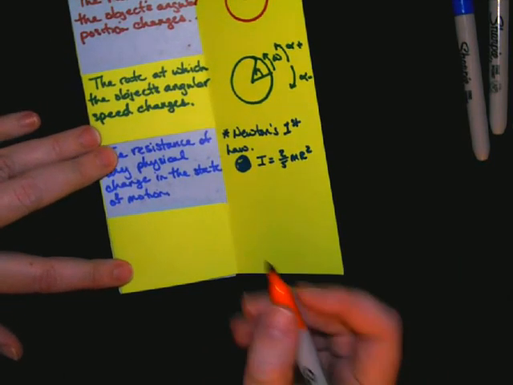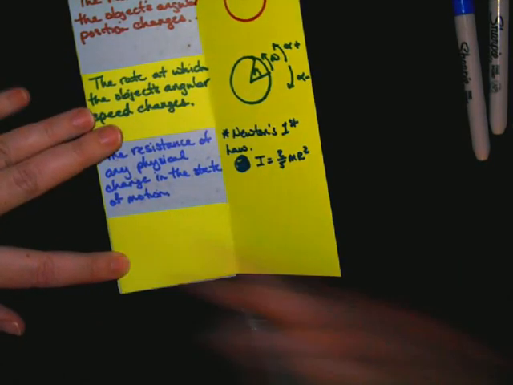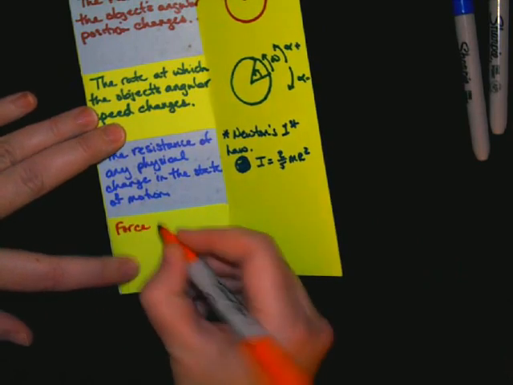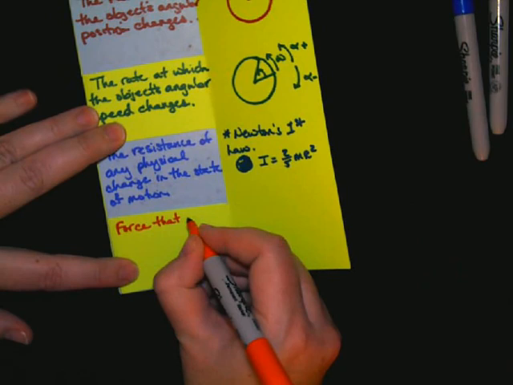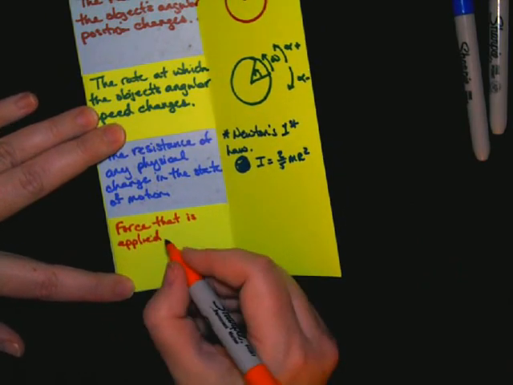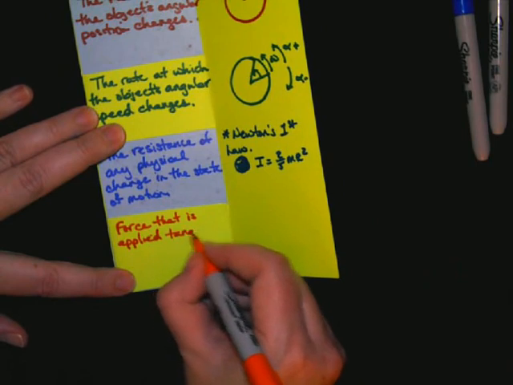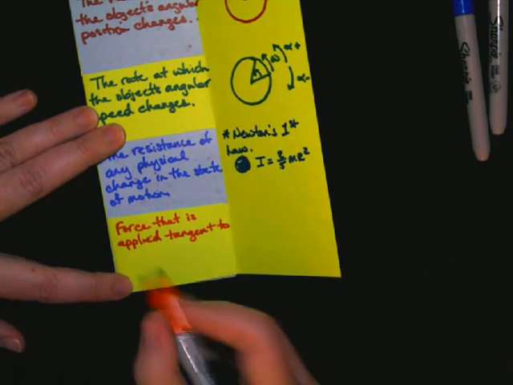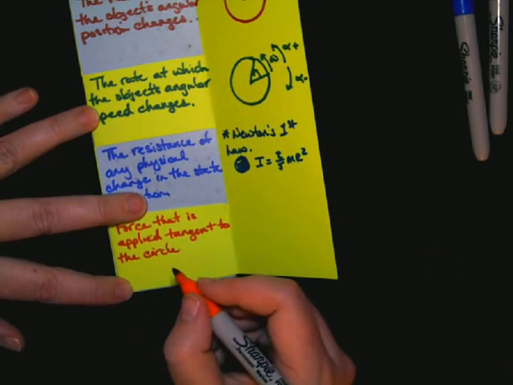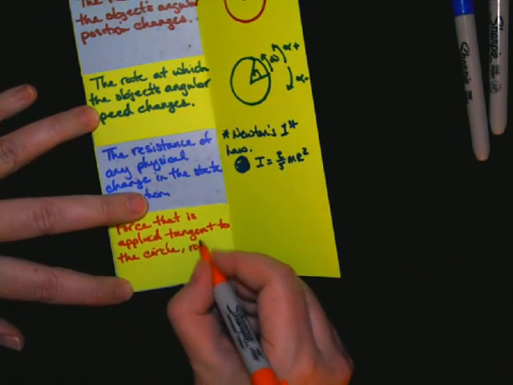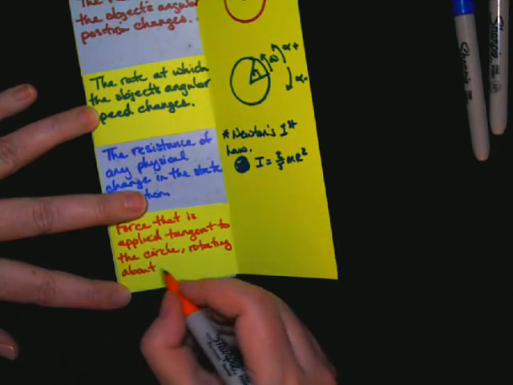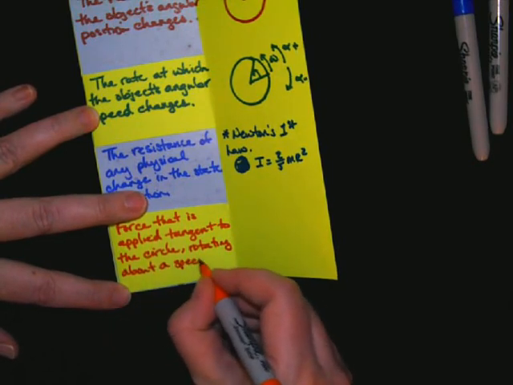All right, so force that is applied tangent to the circle rotating about a specific point.